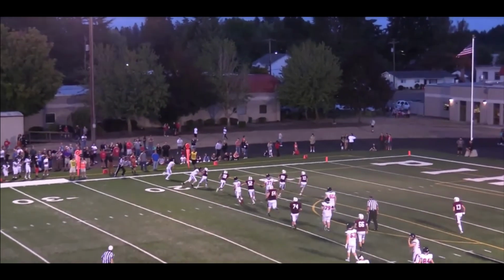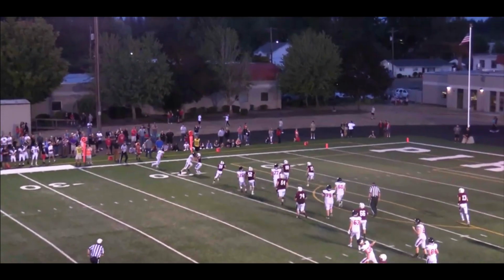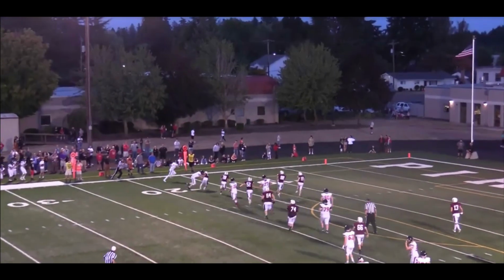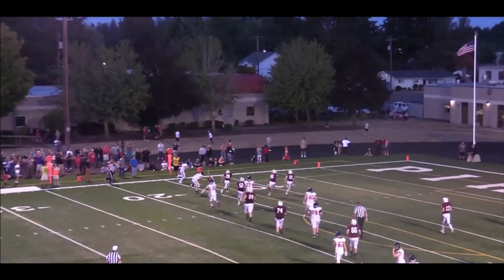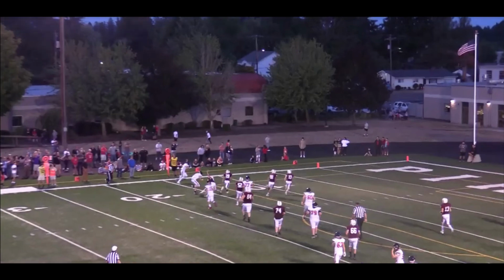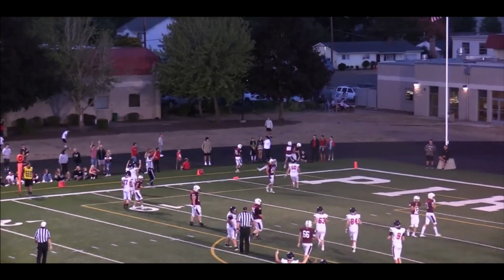So if we roll it again, I think that lead block was legal. I don't think that's a hold right there at the 20. I think he just overpowered him. Kind of hard to tell, but that's what it looks like. And it does look like the wing was correctly focused there, so that's good work. Play at the pylon. Well, your guess is as good as mine here.